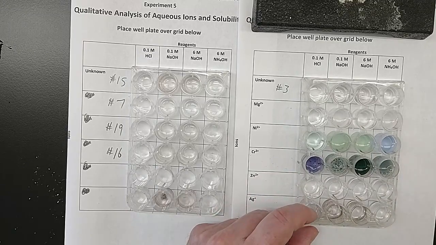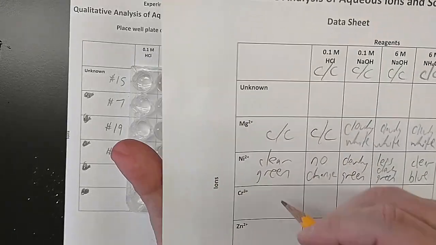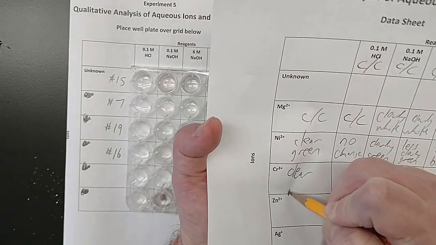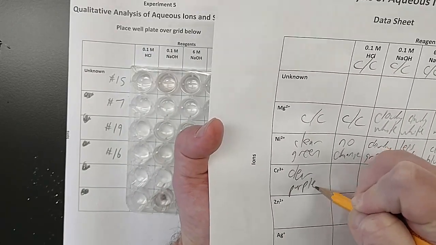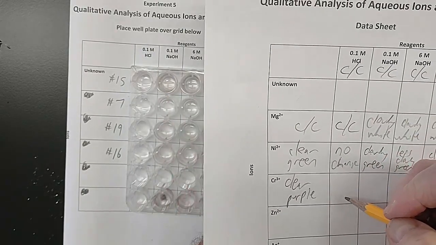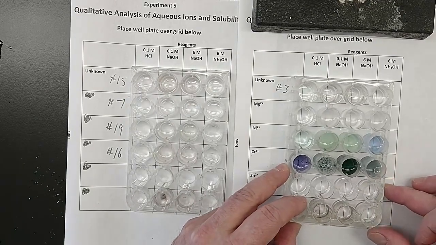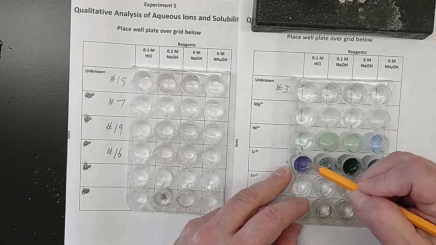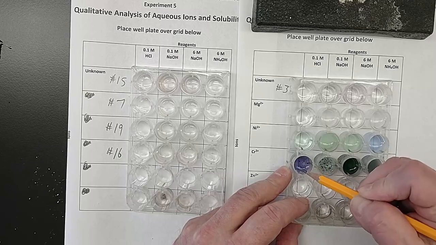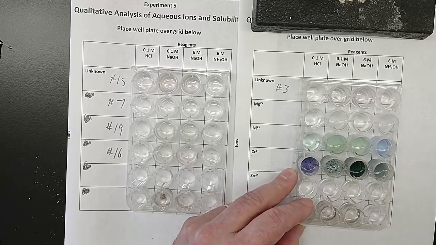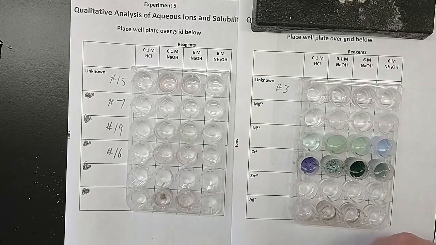All right, so the chromium when we started was clear but purple. Recording in pen, not in pencil. And it doesn't look like it really changed with HCl. I can still see the line through there, and it's still purple. So no change. What I'm writing on my data sheet.